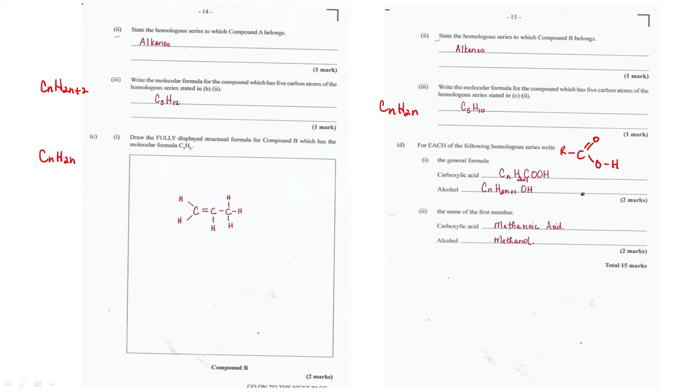And the functional group is the OH group. So, yeah, it should be R. Let me rub that out. There's supposed to be R right here. So this is the functional group right here.